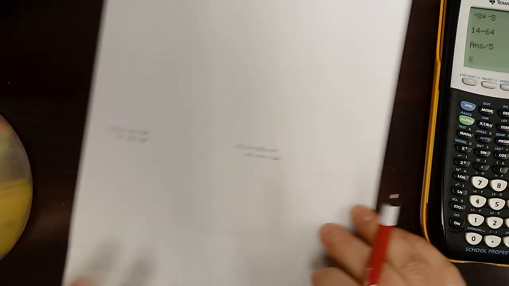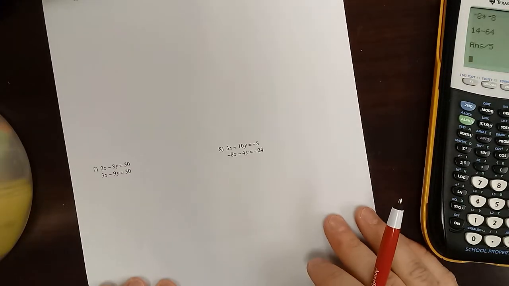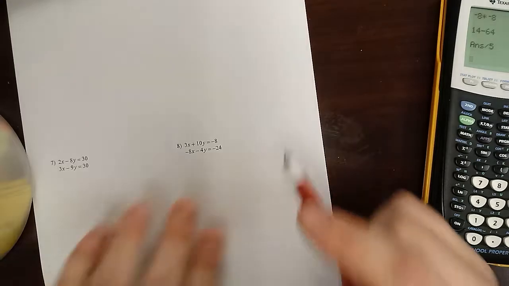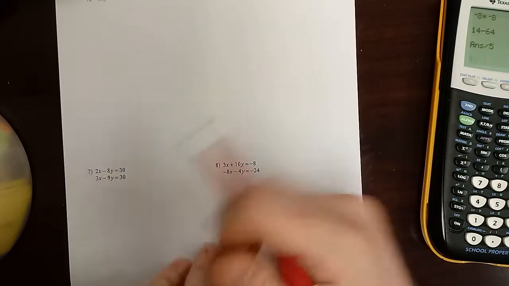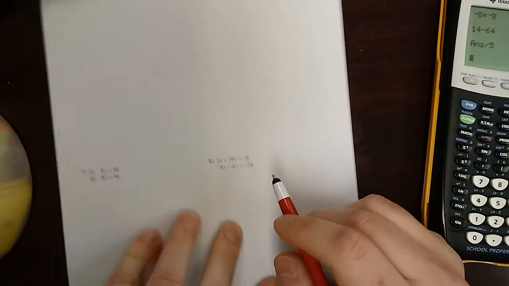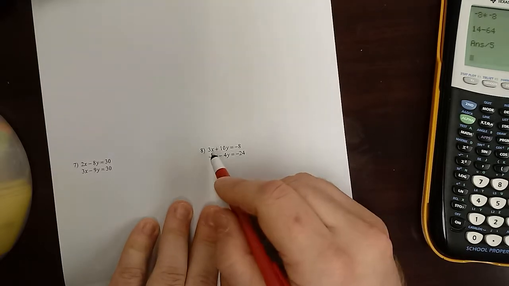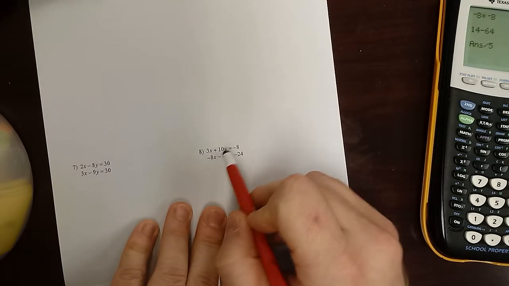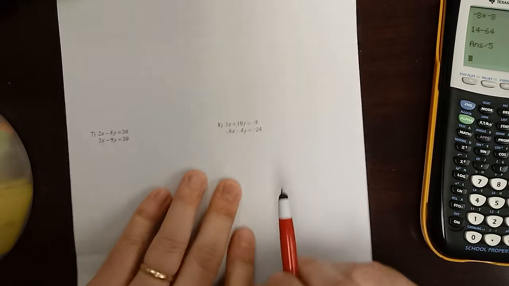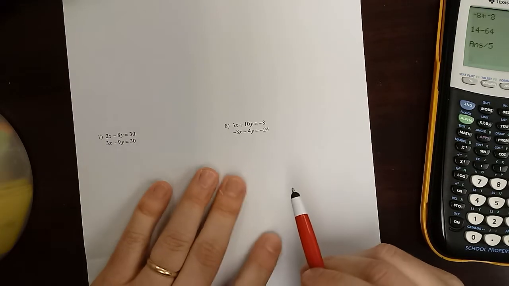Okay. We're going to do the last 2. We're going to do number 8 first. I'm doing this in a weird order, I know. Just bear with me, stick with me. So in number 8, we've got a 3, an 8, a 10, and a 4. Adding, none of those cancel. Subtracting, none of those cancel. Here we have to use a special technique.